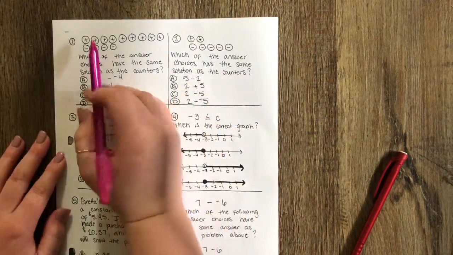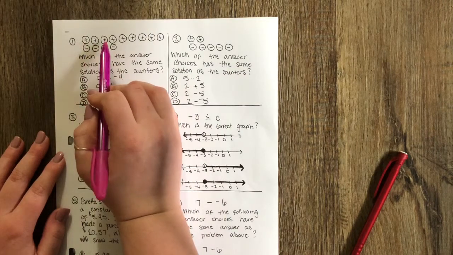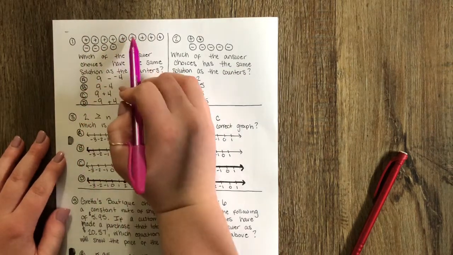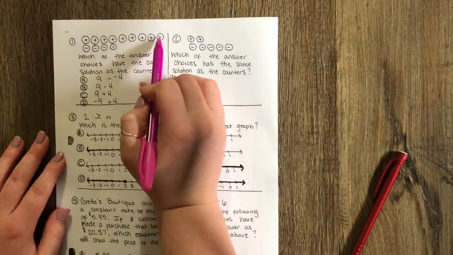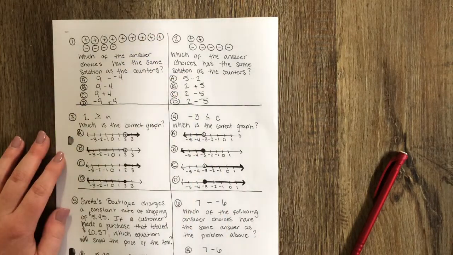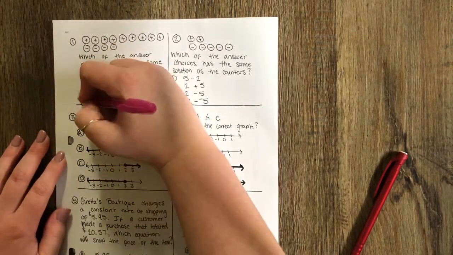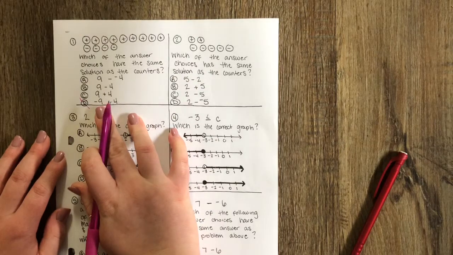So if we count the positives, we have 1, 2, 3, 4, 5, 6, 7, 8, 9 positive, which should automatically take answer choice D off because it says -9.